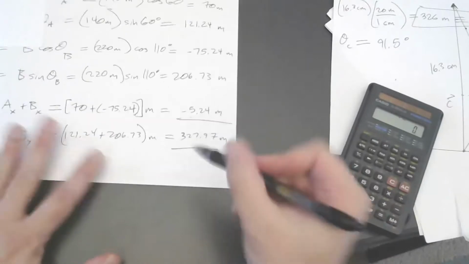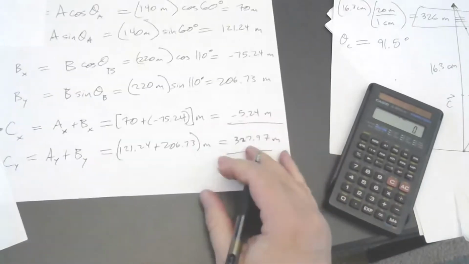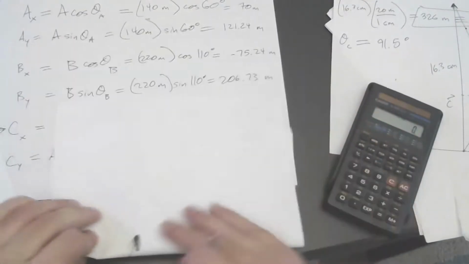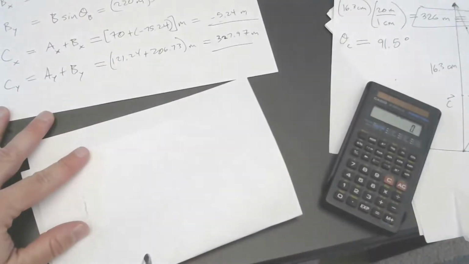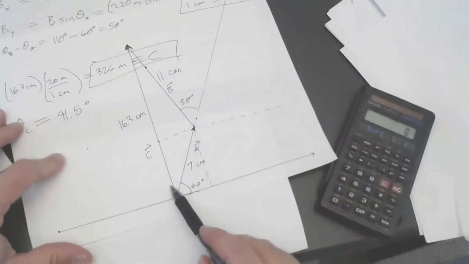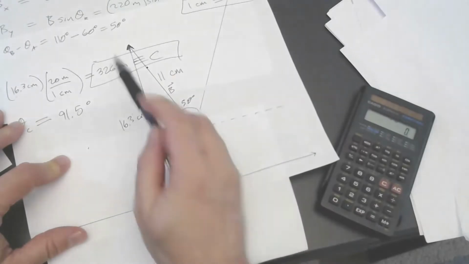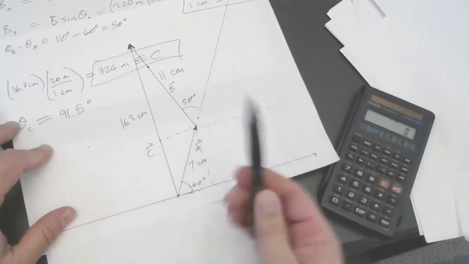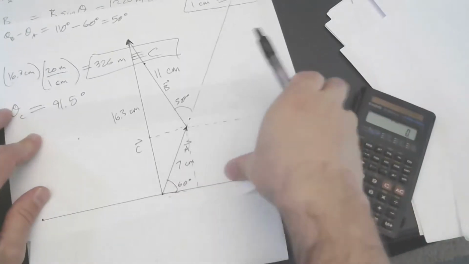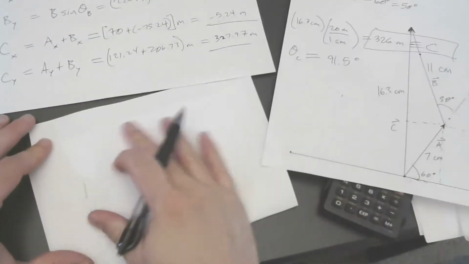That's 327. It's time to convert back into my polar components. We've got the rectangular components. We would like to confirm that vector C actually does have a length of about 326 meters and that it makes an angle of 91.5 degrees with the positive x-axis.